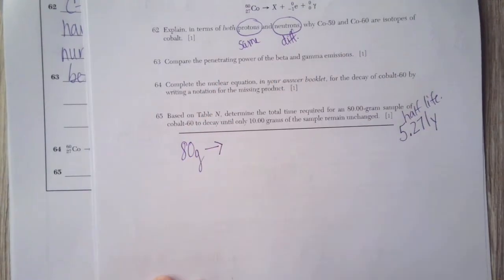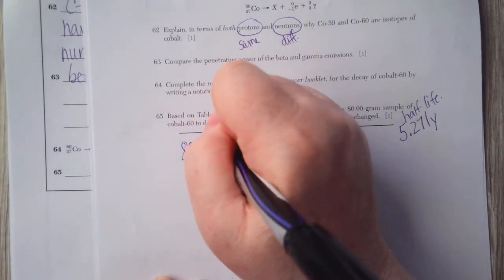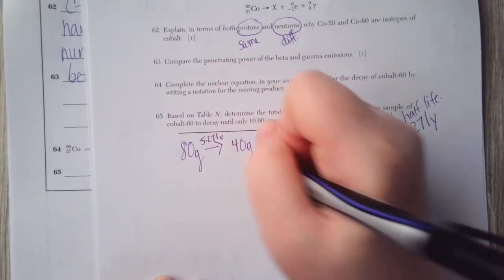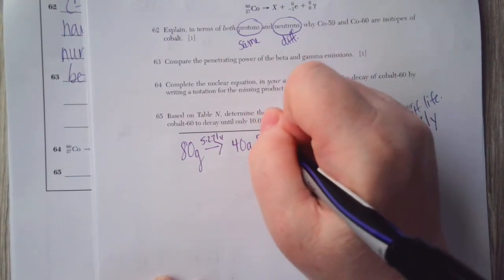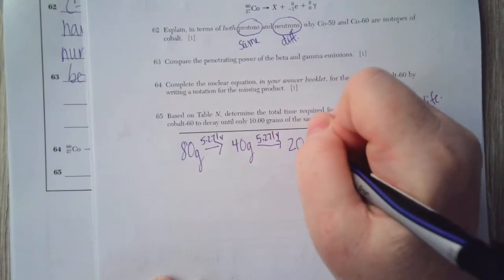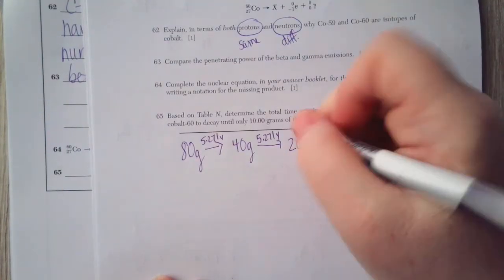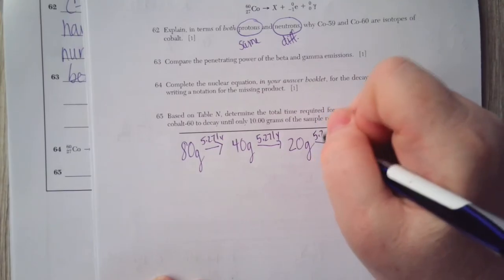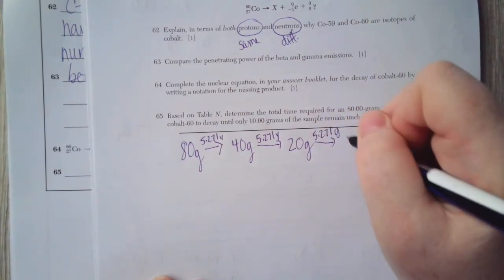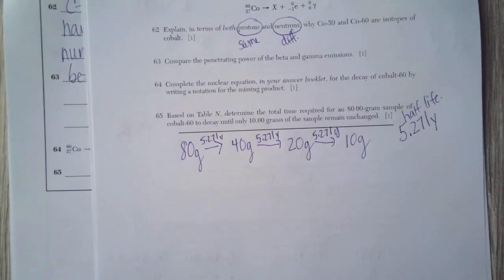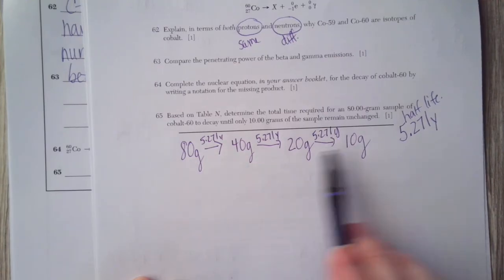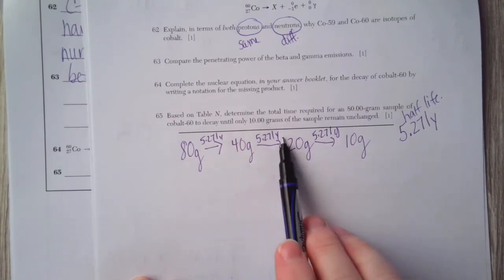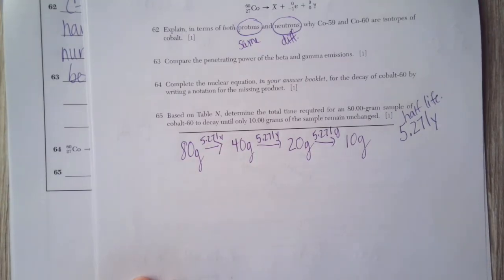Okay. So if I start with 80 after a half-life, 5.271 years, I would have 40 grams. Well, I need to go until I have 10. So then another half-life occurs, right? And then I have 20 grams of my original sample left. Not enough. Then after another 5.271 years, I have 10 grams left. Oh, finally I got to enough. So it went through 1, 2, 3 half-lives. Remember, for half-lives, you don't count the numbers because that's just our starting point. We count the arrows. I wrote the half-life above the arrow to remind you.